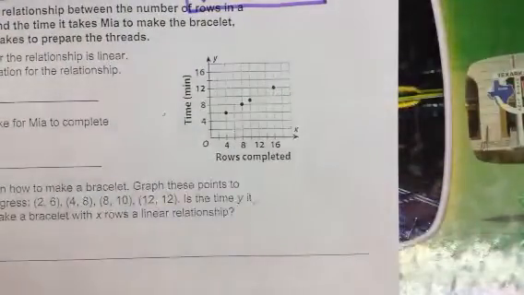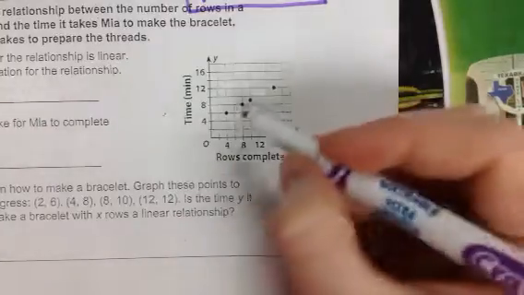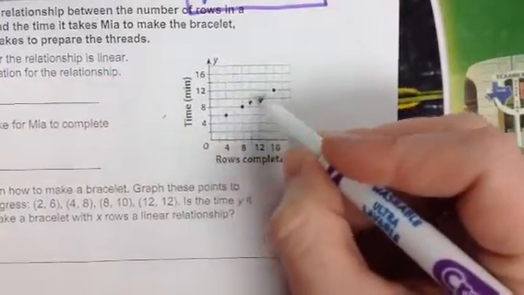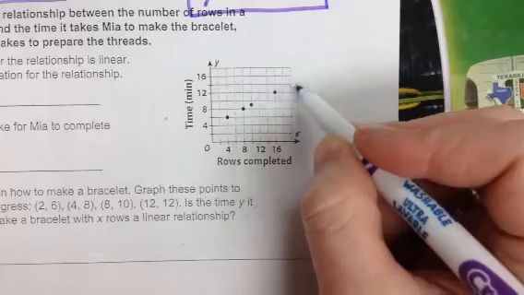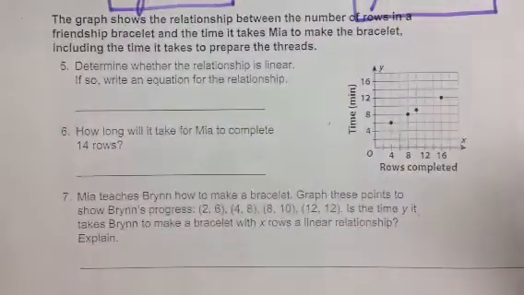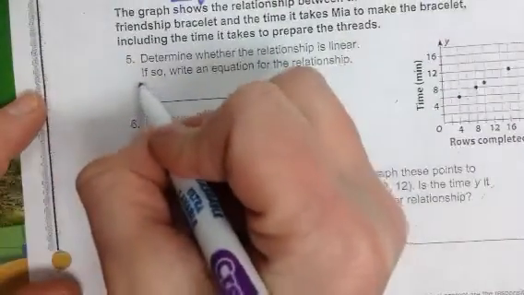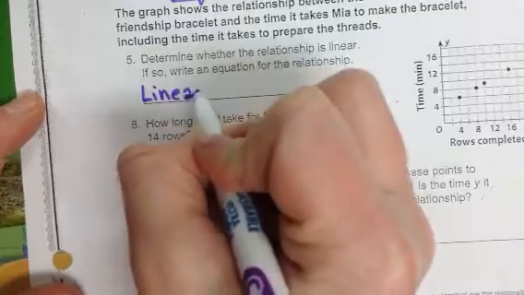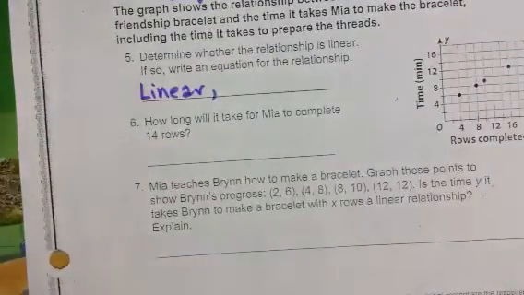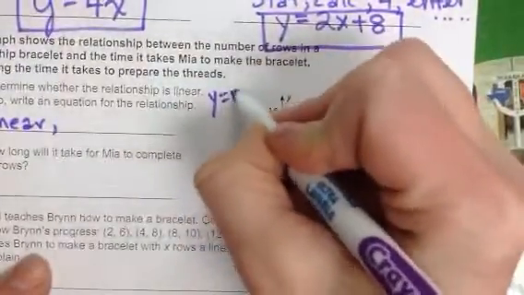Okay, so you have to know that linear means straight line. And if I think about connecting these points, they would lie on a straight line. So yes, it's linear. Since it's linear, I can write out the equation y equals mx plus b.